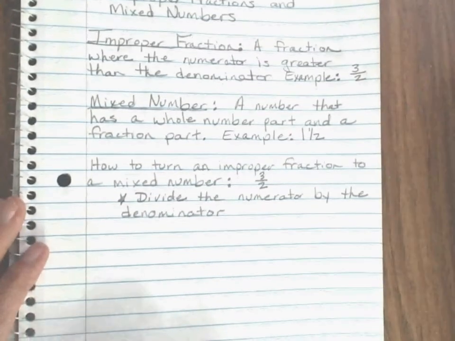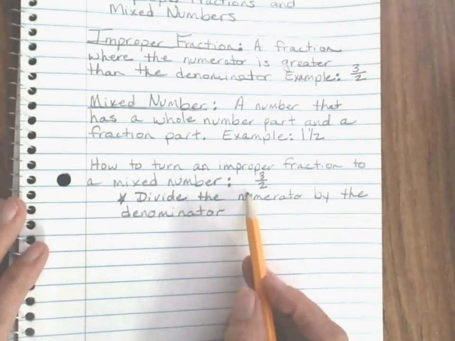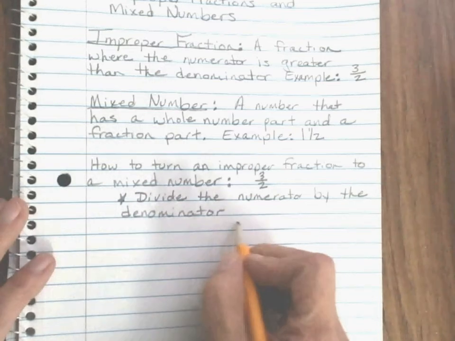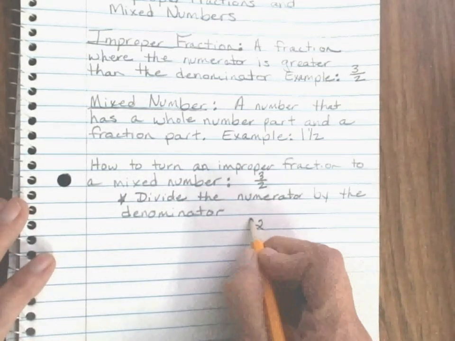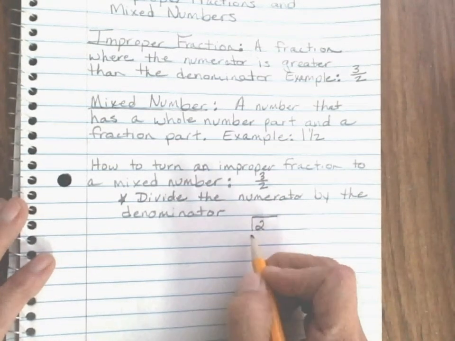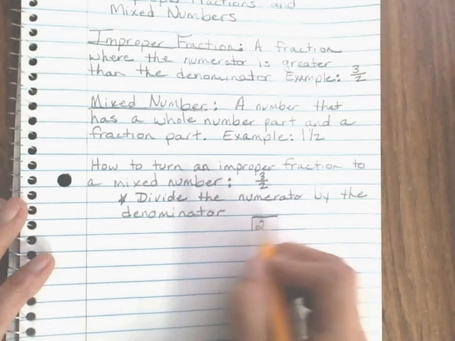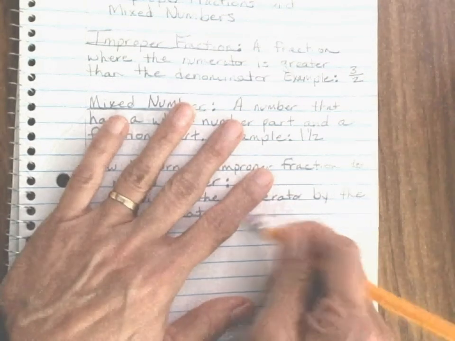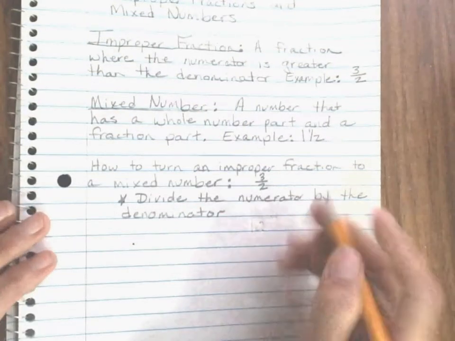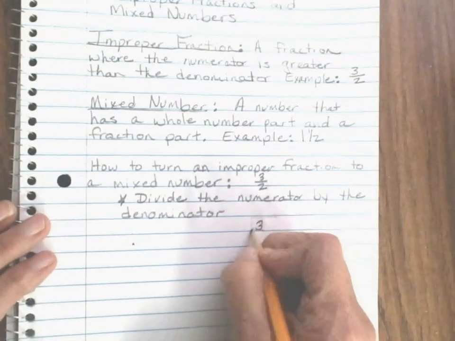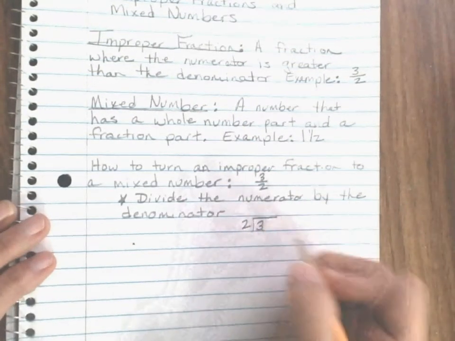The 3 is our numerator. Sorry about that. We're going to divide it by our denominator, which is 2.